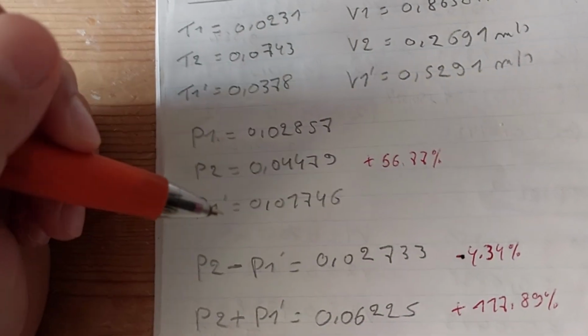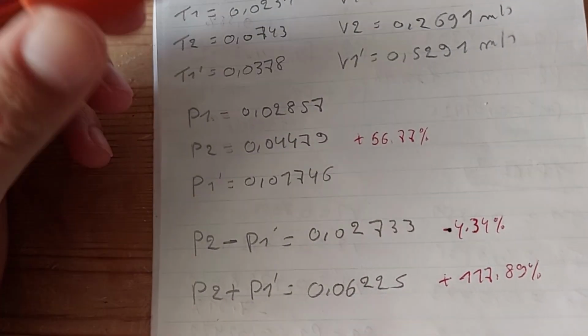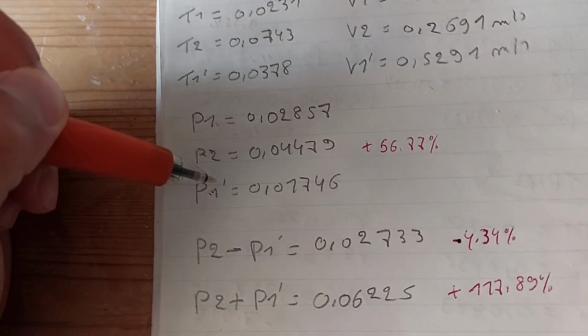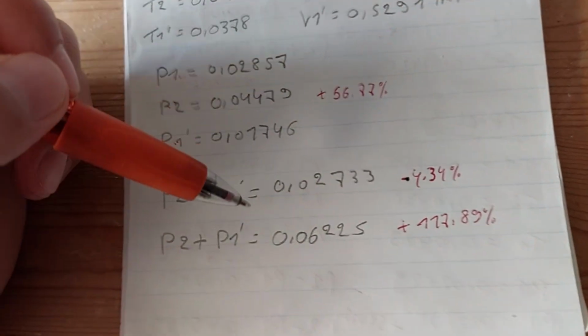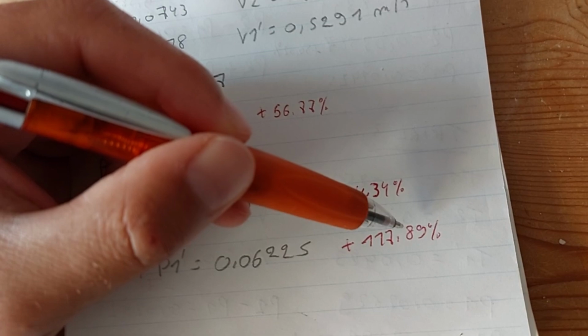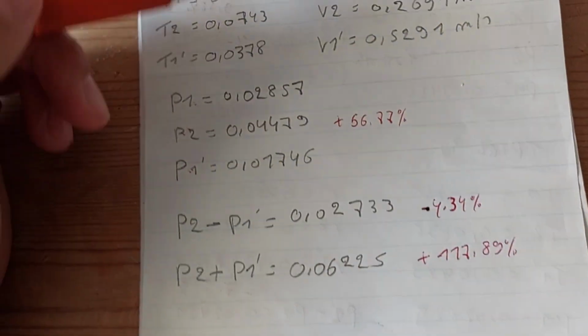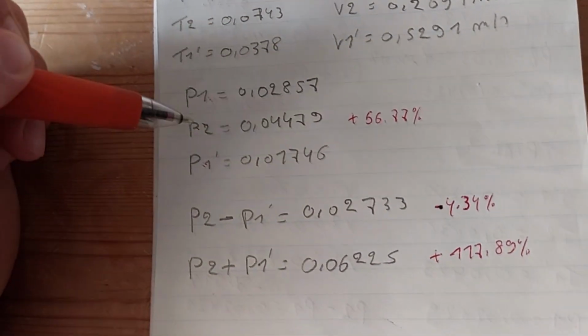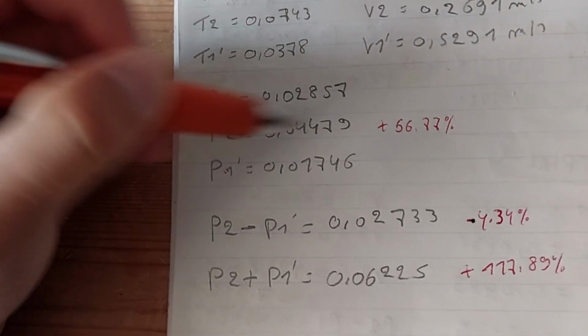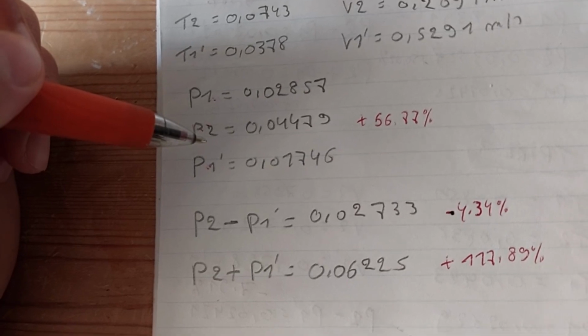But when we include the reflection, when we add these two together, we have 117.89% more momentum than the initial amount of momentum according to the draft science model. Because according to draft science, we always have to add the momenta together.